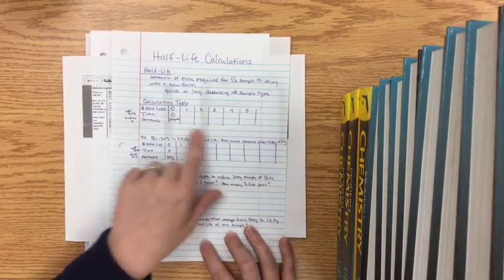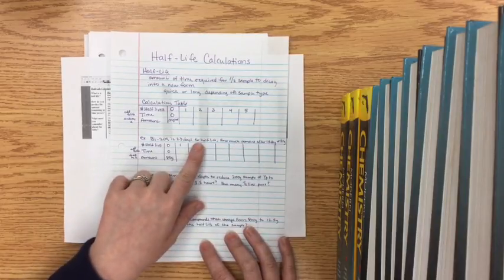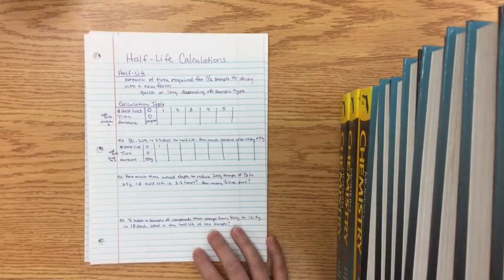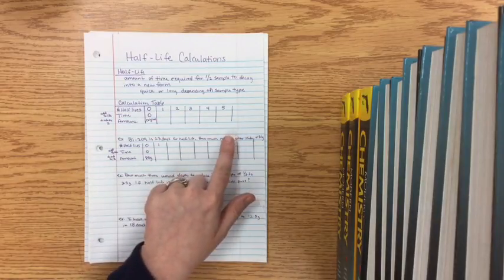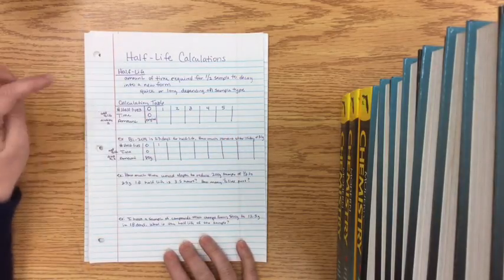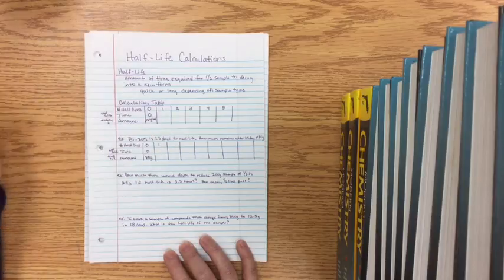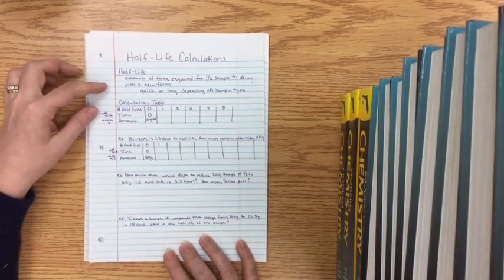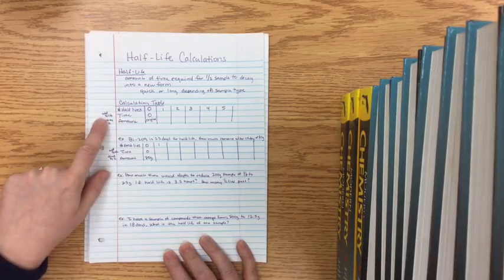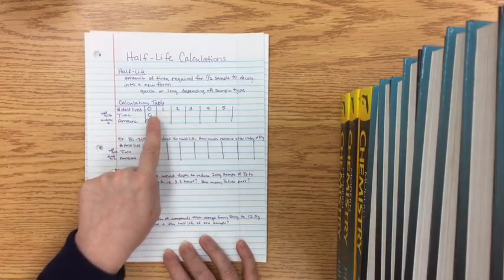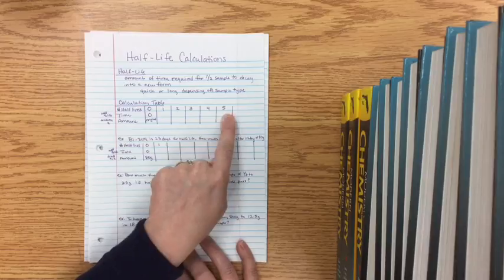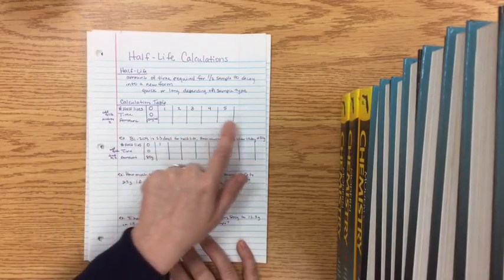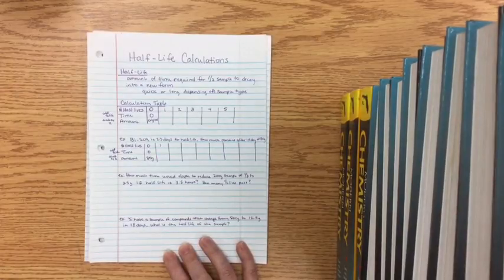So we can fill in our table, and I just went up to 5, but sometimes you may have to go up to more than that. So we have 1, 2, 3, 4, 5 as our numbers of half-lives. Again, our time starts out as 0, and the amount starts out as the original amount. So how do I fill this in? Well, it depends on the information they give me in the problem. But basically for time, each time I'm going to add the half-life that they give me, and for the amount, each time I'm going to divide my amount by 2. So let's see one of these at work.